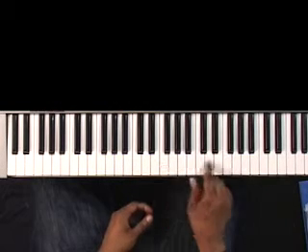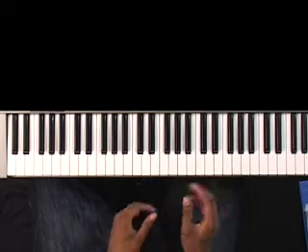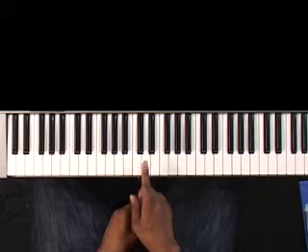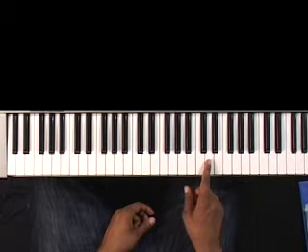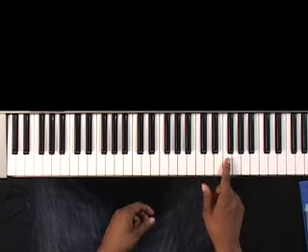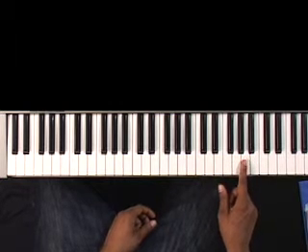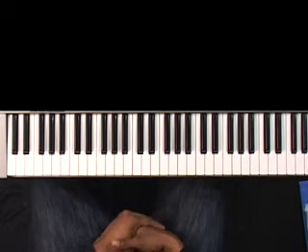In fact, go through your major scales and take a sheet of paper and actually write down what the 9th of the scale is, the 11th of the scale, and the 13th of the scale. That's going to come in handy as we get into more advanced chords.